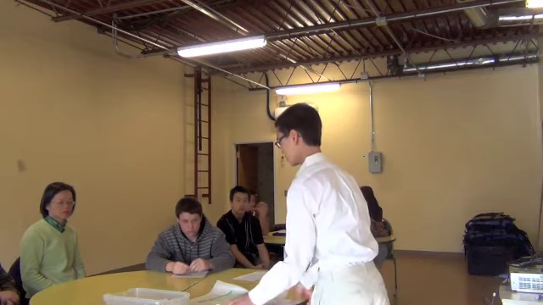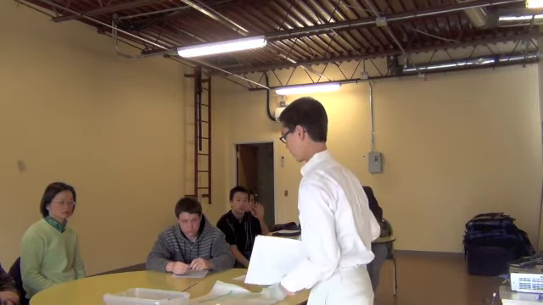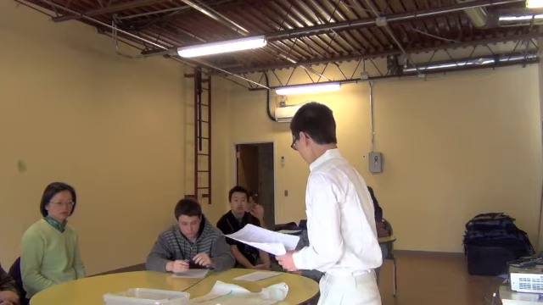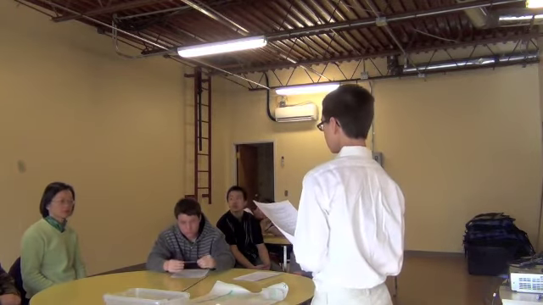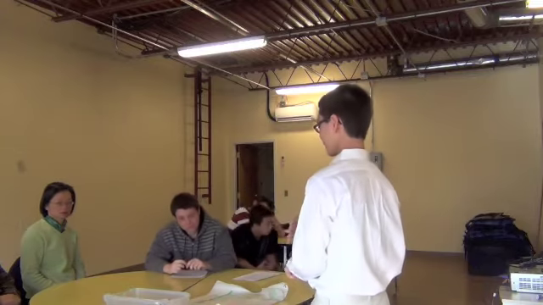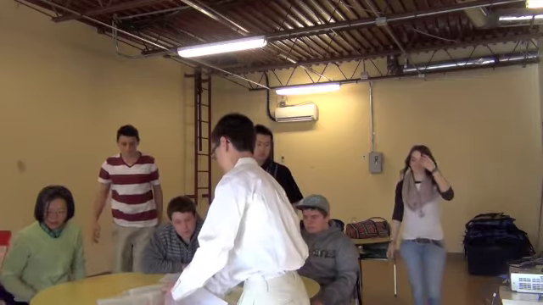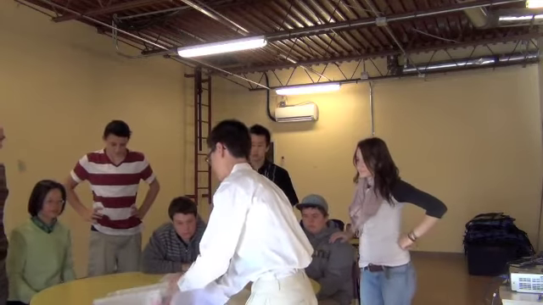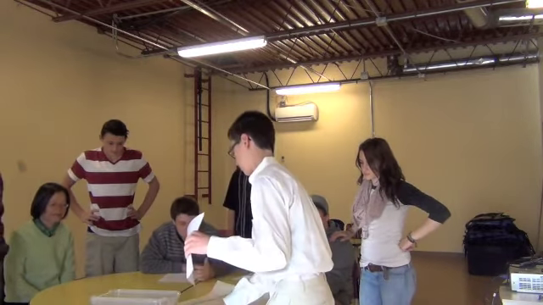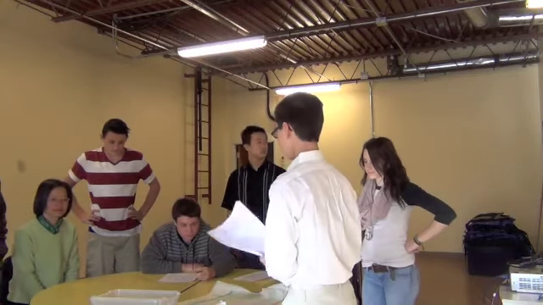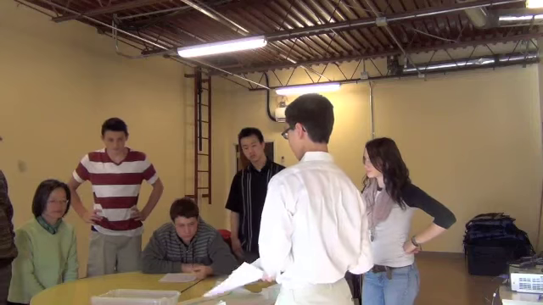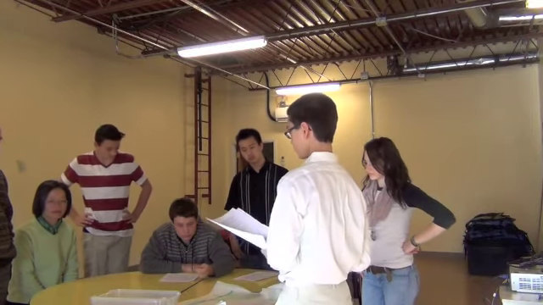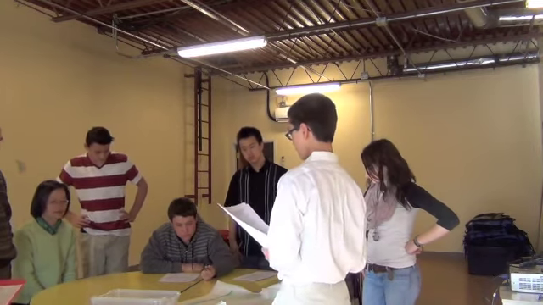Alright, this is my property map that I designed for my house. And my goal for this was to balance aesthetics, food production, and add as much variety of food on the property as possible.